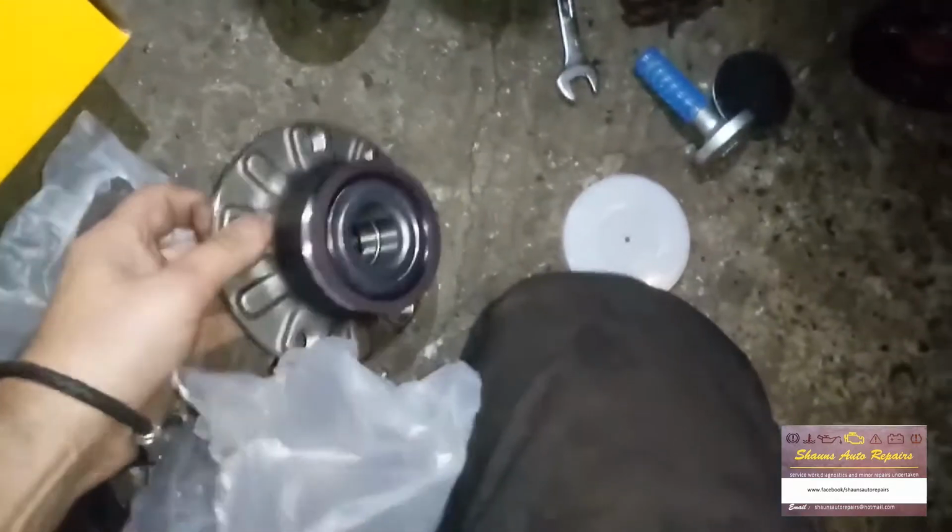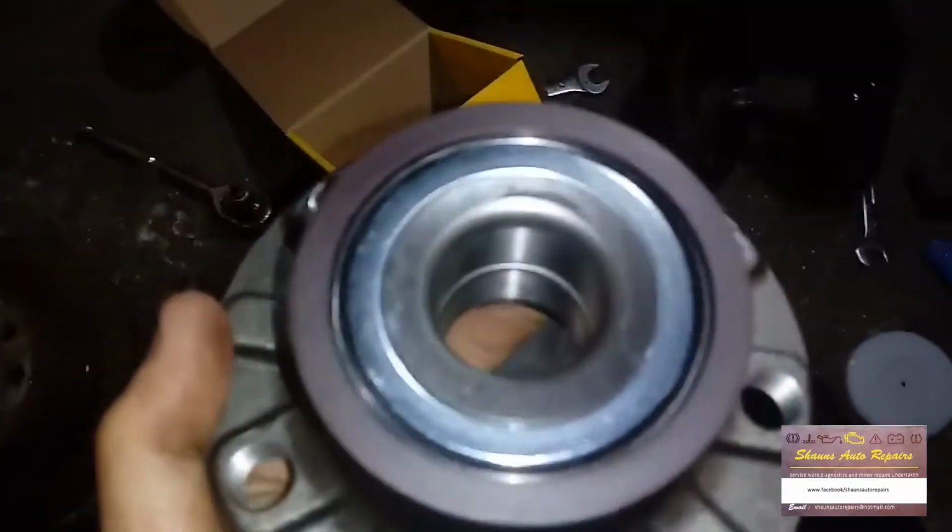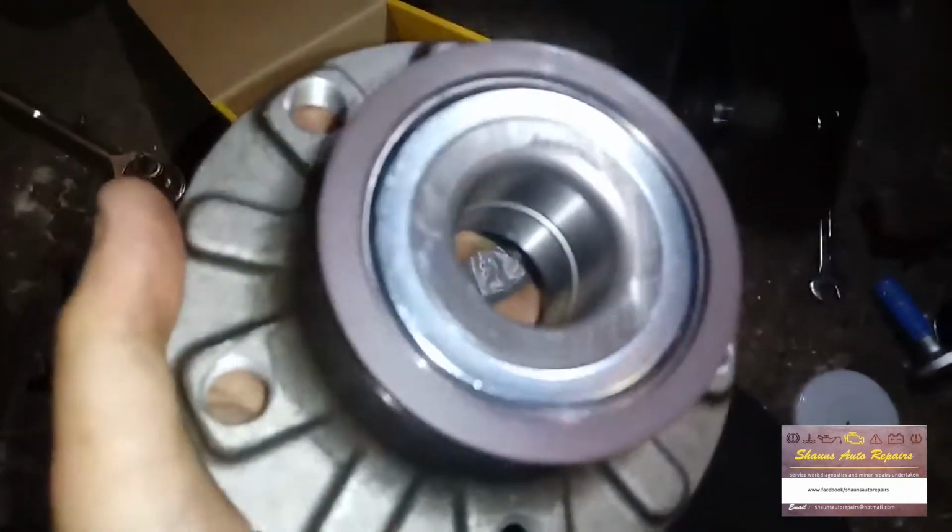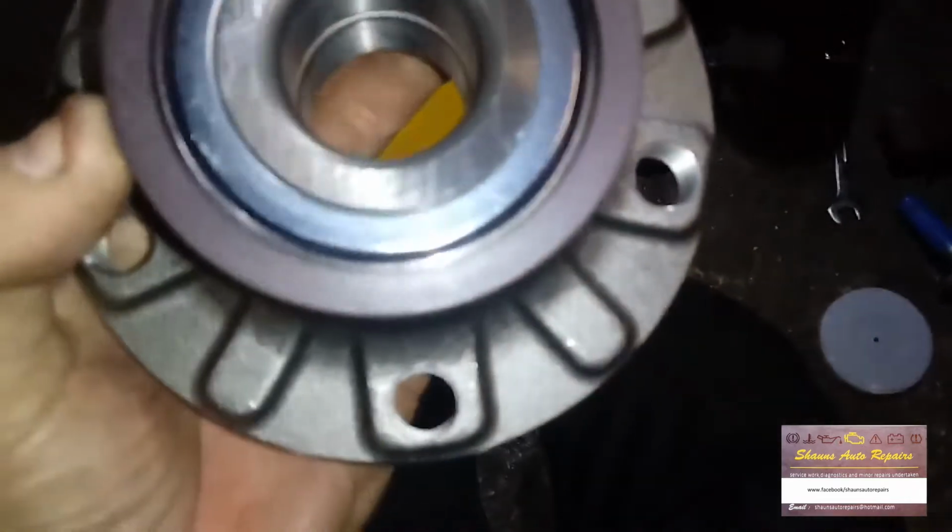Little plastic cap on the top, and there we have a different style tone ring, nice and smooth. So if we compare that one to that one, let's match that up there.